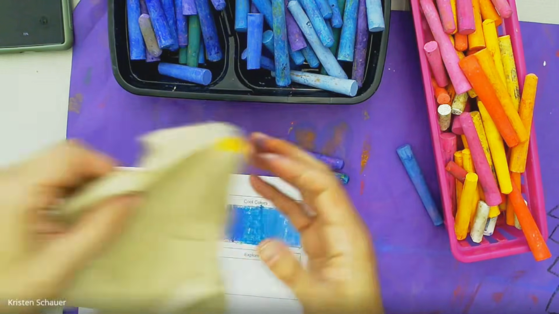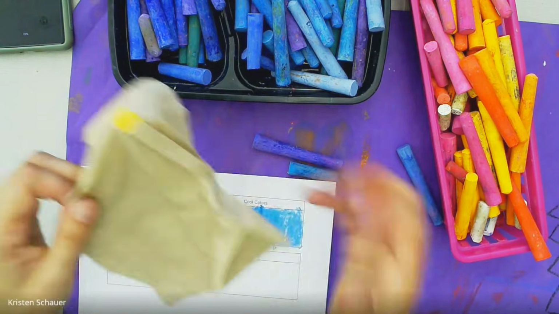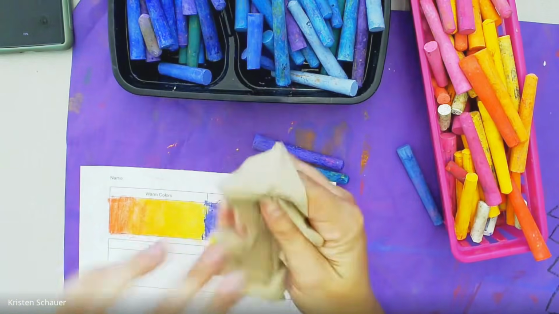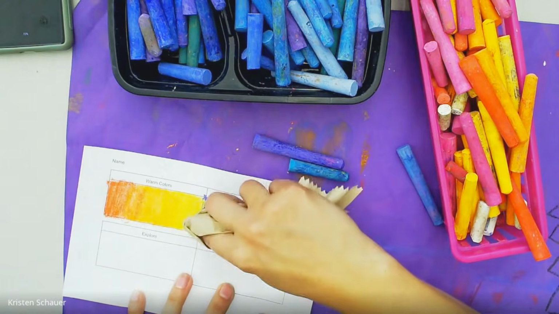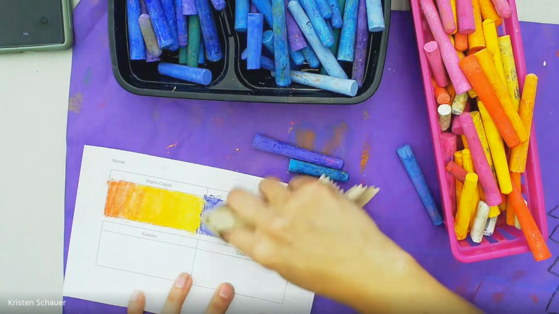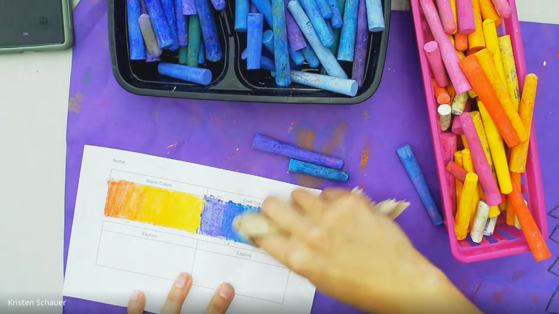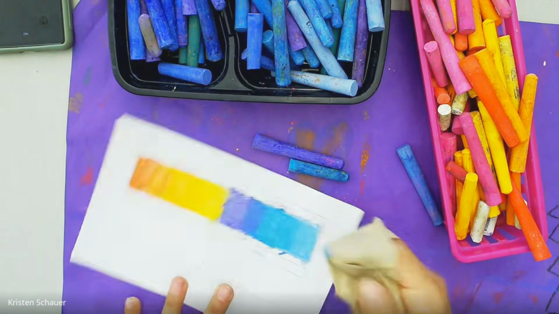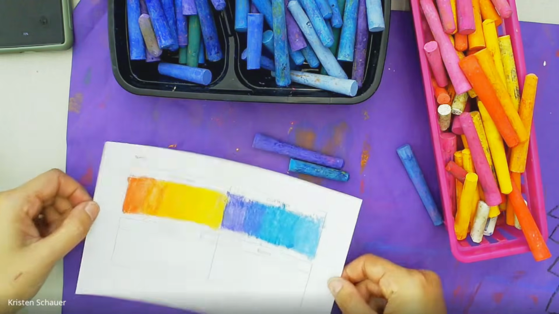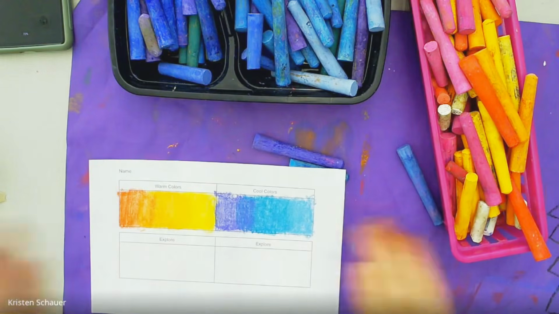Okay. Find a spot that does not have warm colors on it. Wrap a clean part around your finger. And again, we're not going every which way. We want to keep it inside the square. So this takes a little bit of control. And we're going to start to blend it so it looks smooth and awesome. Okay. Again, take it to the trash can and do a few of those.